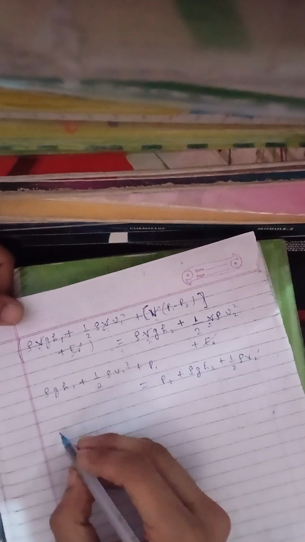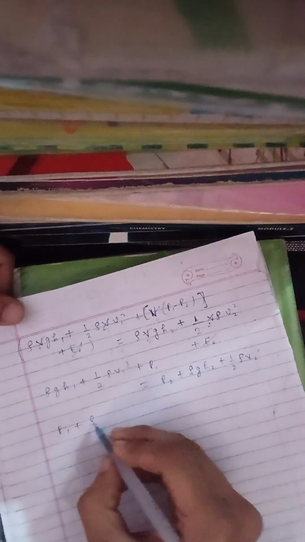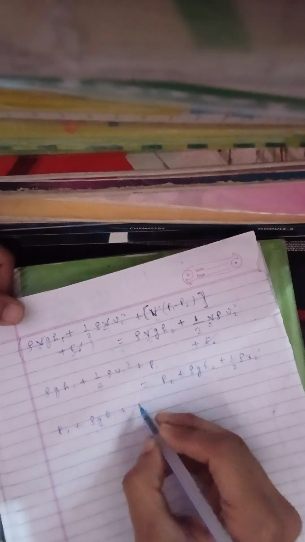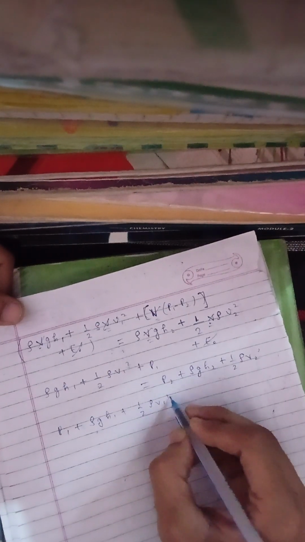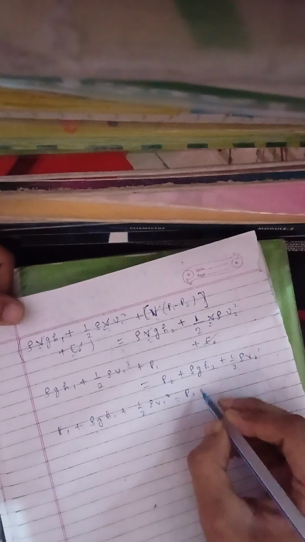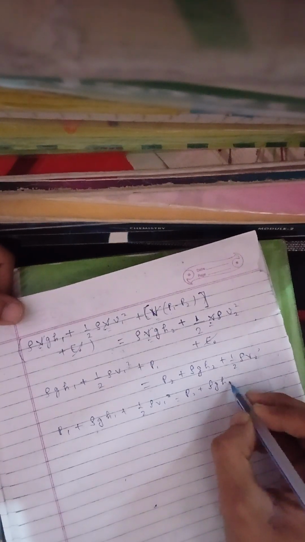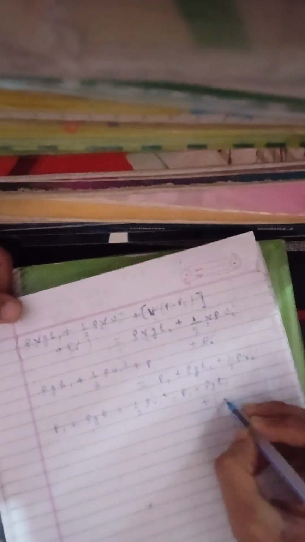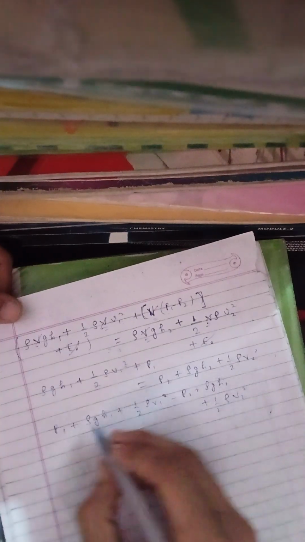Now we'll just rearrange it: P1 plus rho g h1 plus half rho v1 squared is equal to P2 plus rho g h2 plus half rho v2 squared.